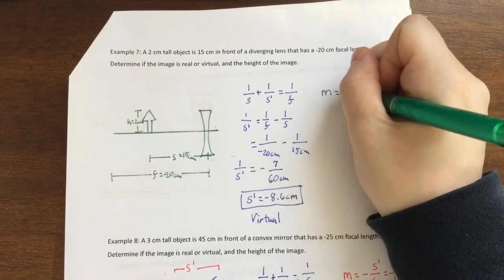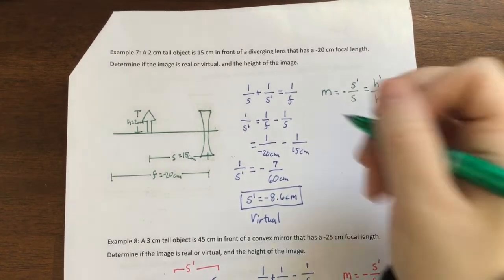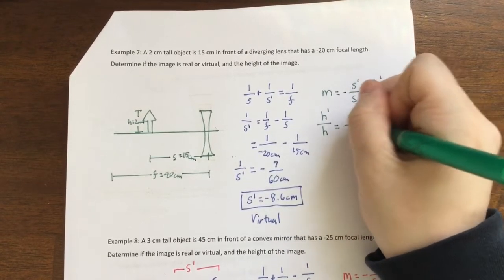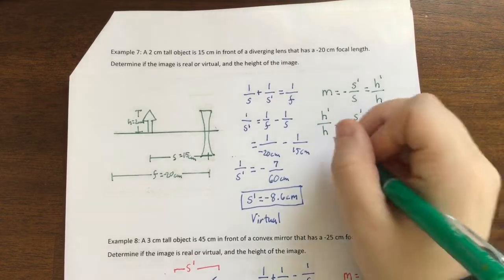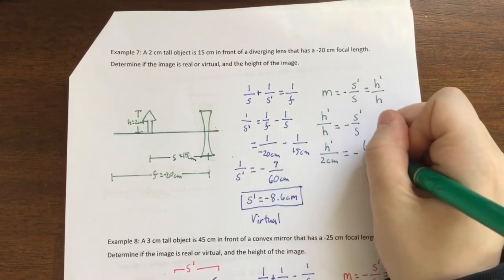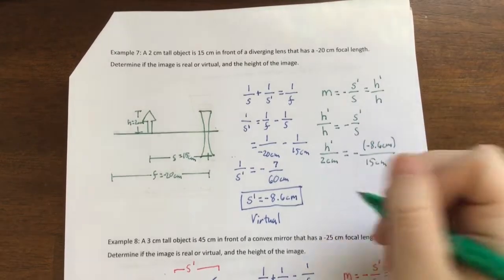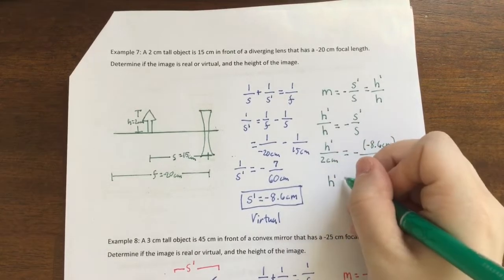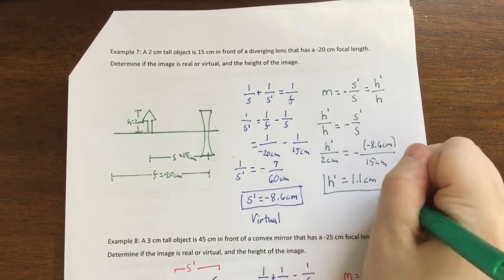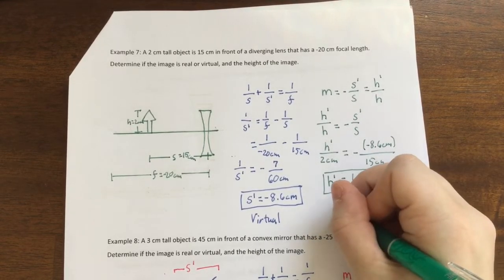So we have M equals minus S prime over S equals H prime over H. H prime over H equals minus S prime over S. H prime over 2 centimeters equals minus negative 8.6 over 15, and we get an H prime of 1.1 centimeters. Since this height is positive, that means that the image is upright.